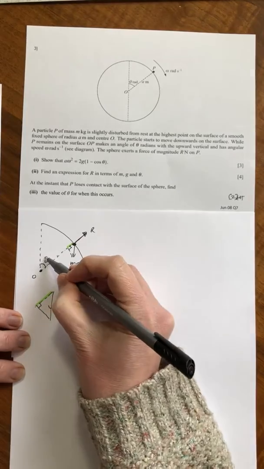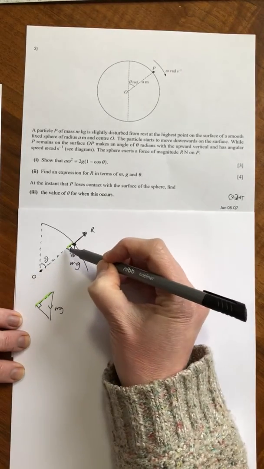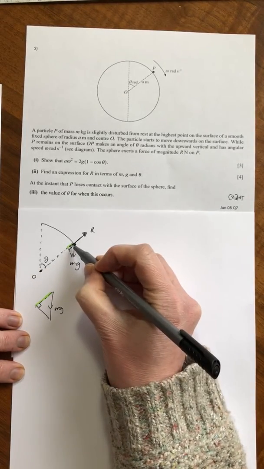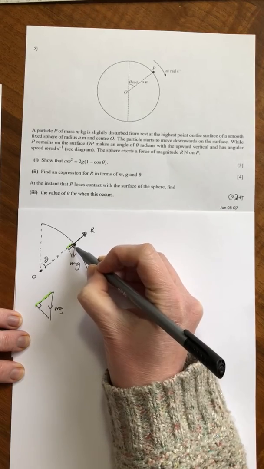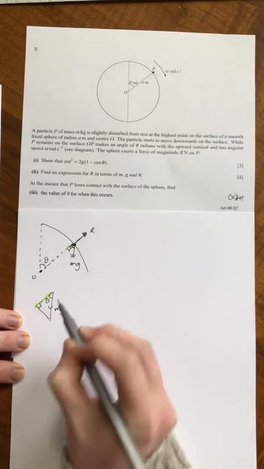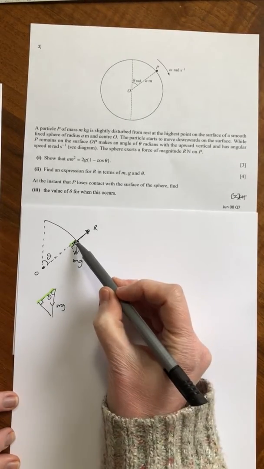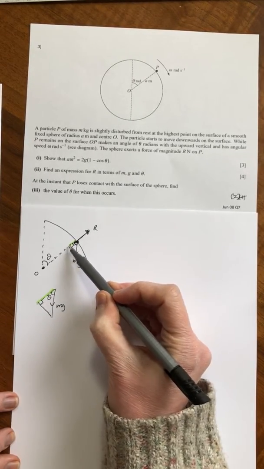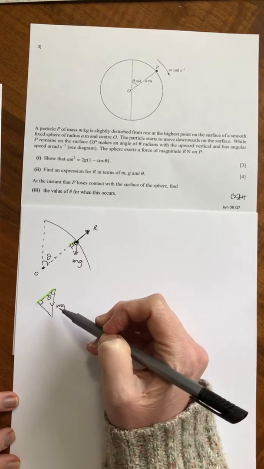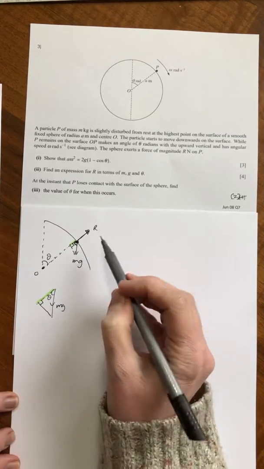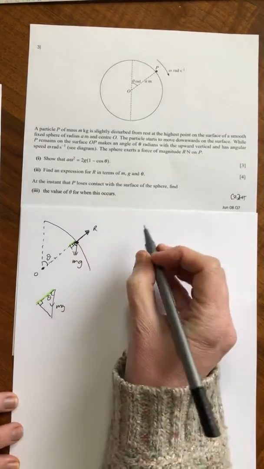Of course, that is theta. I have got an alternate angle there. Not really much space to draw it, but that is my theta there. I can draw it on that diagram. It's the cosine component. So that green bit there is acting towards the centre. That's going to be mg cos theta, and then R is opposing the motion.